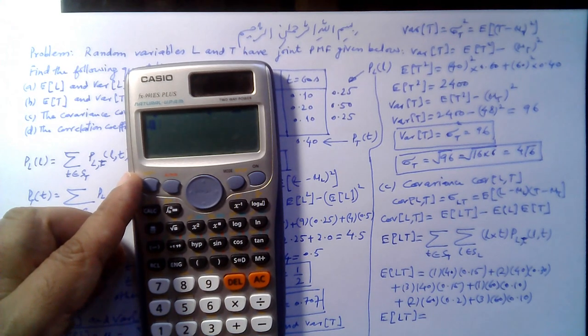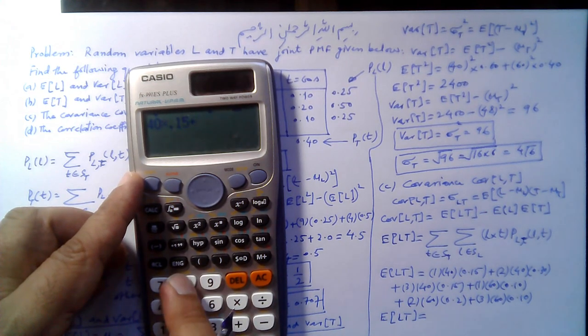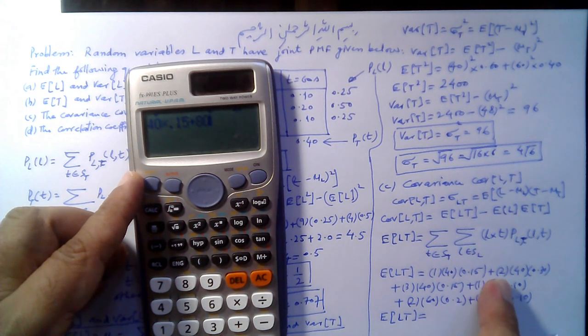So 40 into 0.15 plus 80, 40 into 2 is 80, into 0.3 plus 120 multiplied by 0.15 plus 60 into 0.1 plus 120 into 0.2 plus 180 into 0.1.